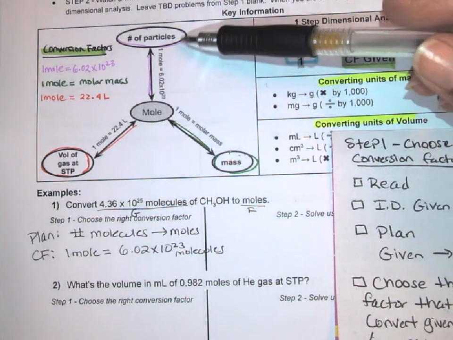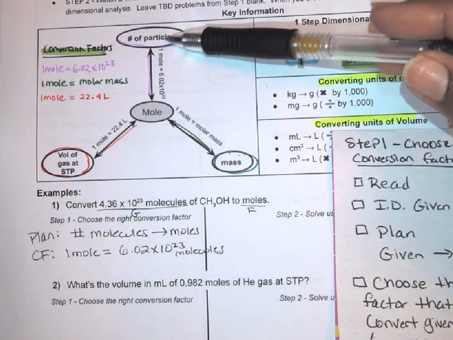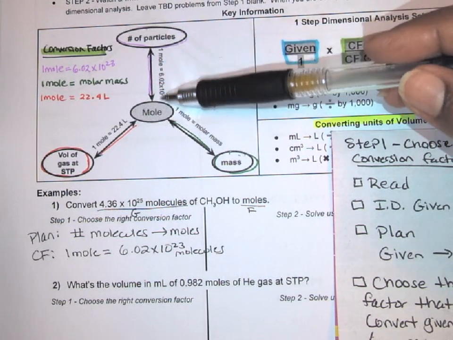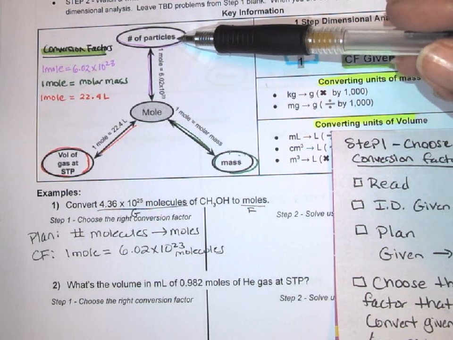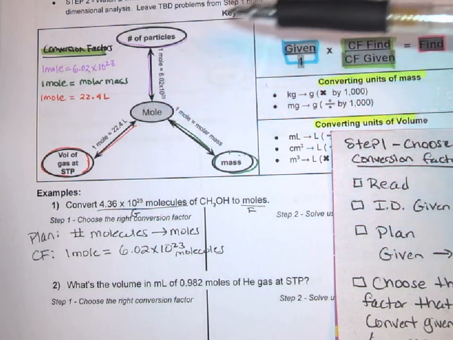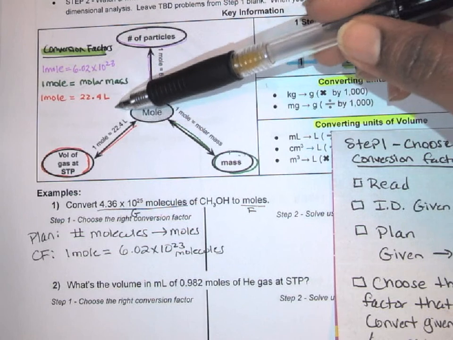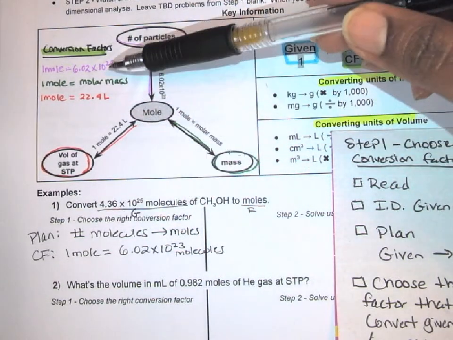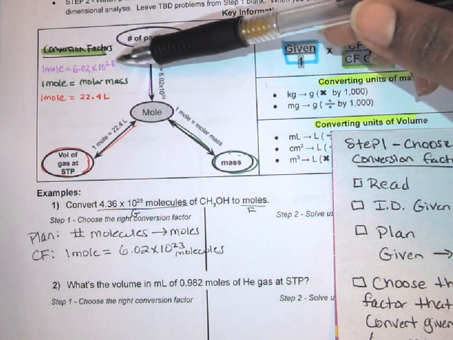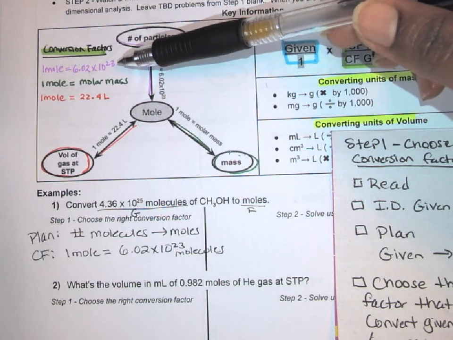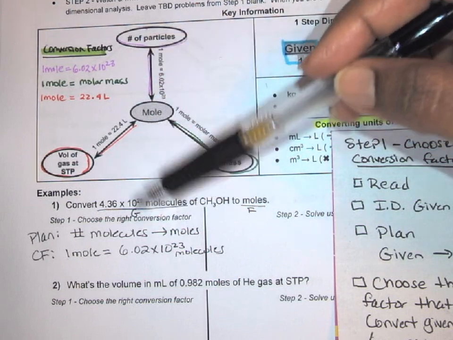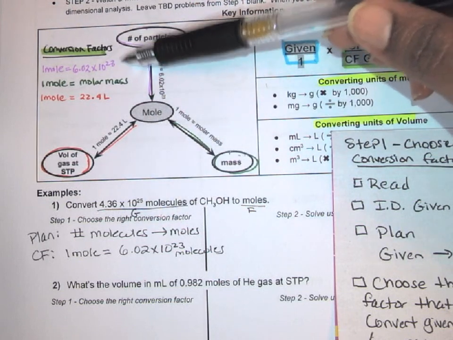Essentially, if you're using the mole map, you figure out where you're starting on the mole map and then use as your conversion factor whatever is written along the arrow that allows you to go from your given to your find. If you were using the list of conversion factors, you would base it on the unit. In this case, I'm starting with number of molecules. Remember, the units here is the number of anything: particles, molecules, atoms, whatever. So the units match, so I would use this first one as my conversion factor.